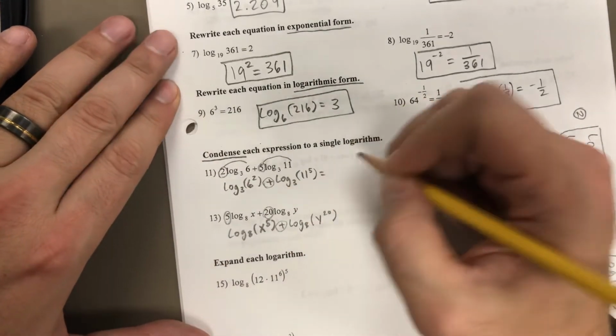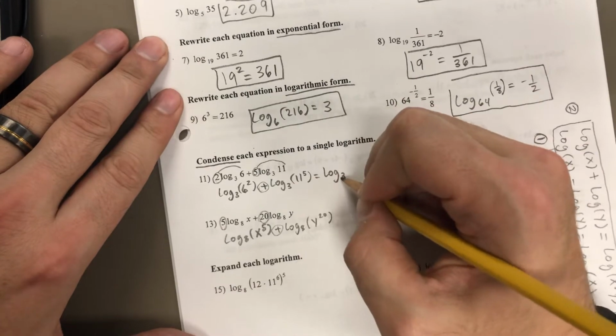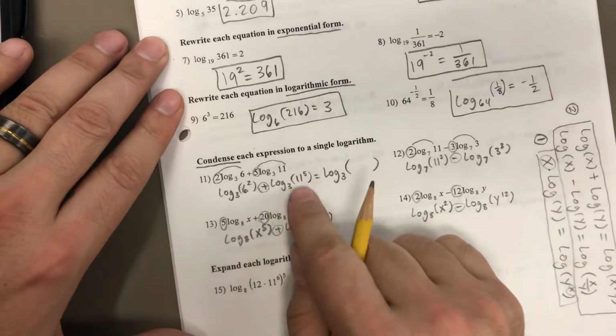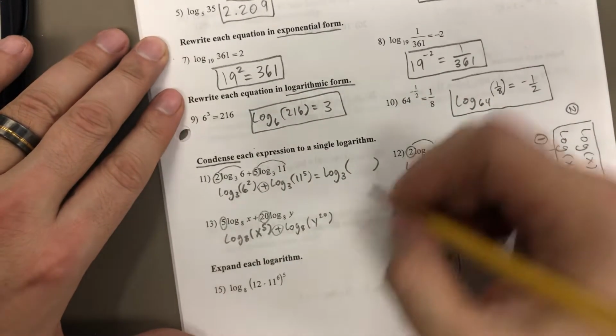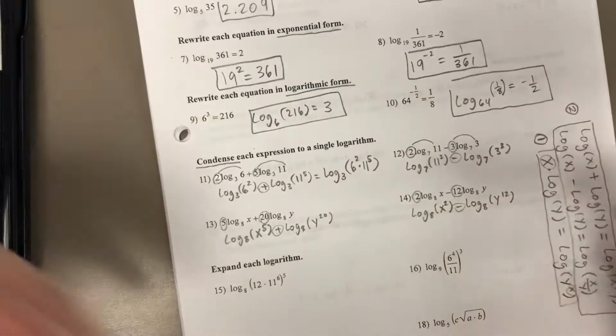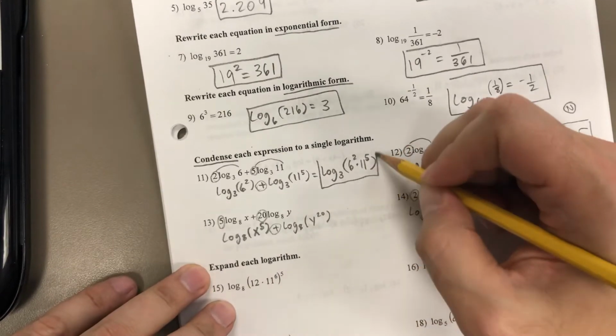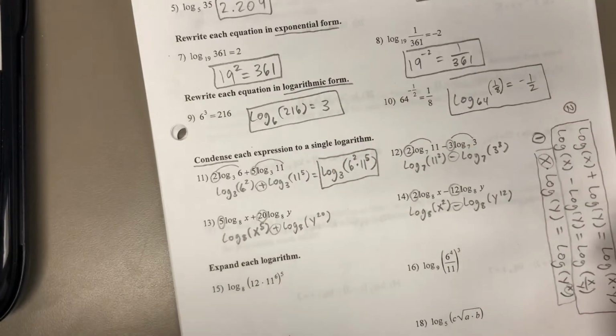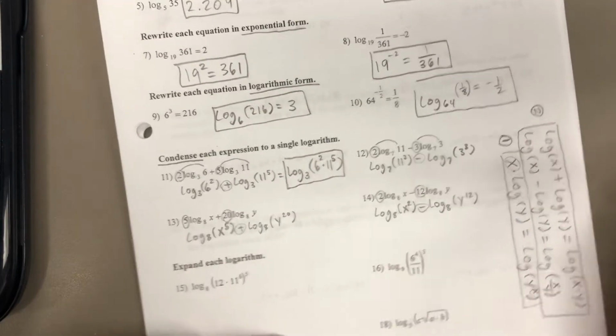So under a single log, it becomes log base 3 of, and then these two things are going to multiply together because they're adding. So it becomes 6 squared times 11 to the 5th. And you can just leave it like that. You don't need to multiply the numbers out or anything crazy. Just leave it exactly like that, and you're done. Same thing with this one.